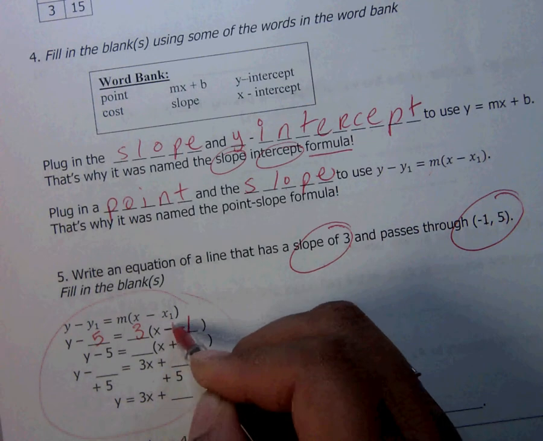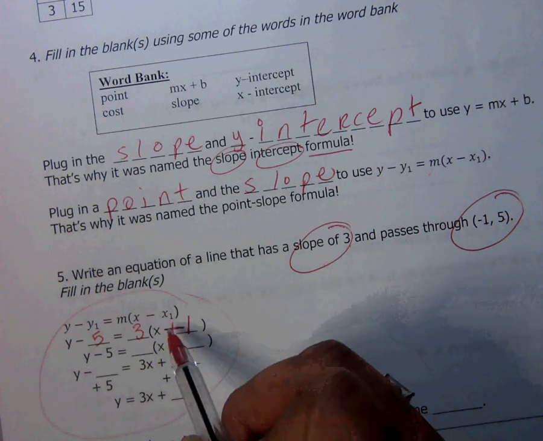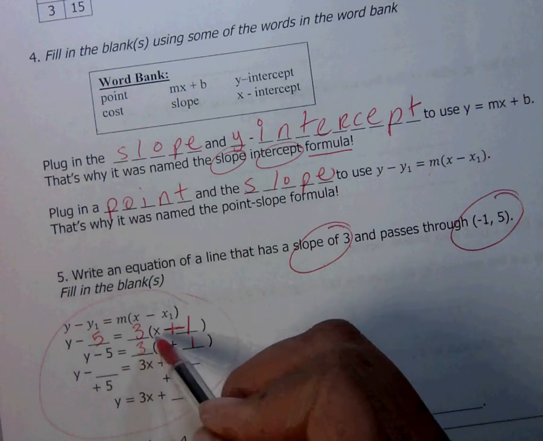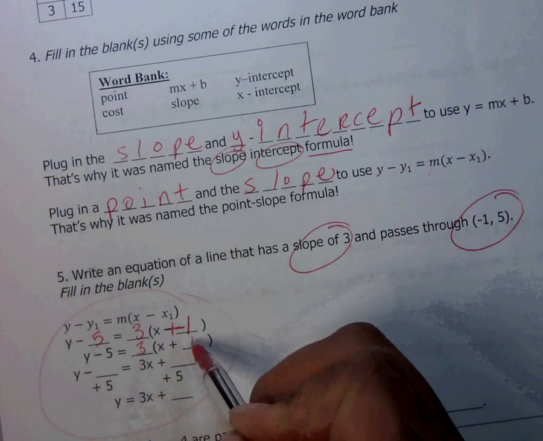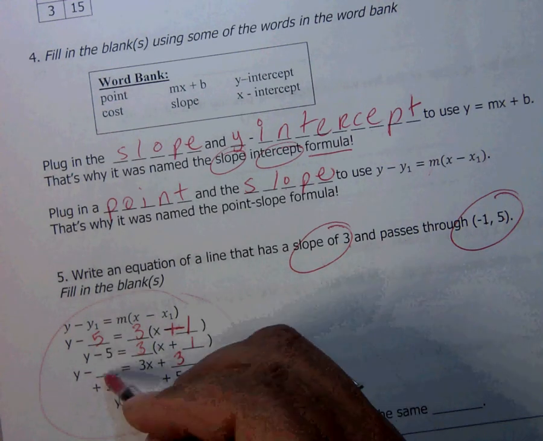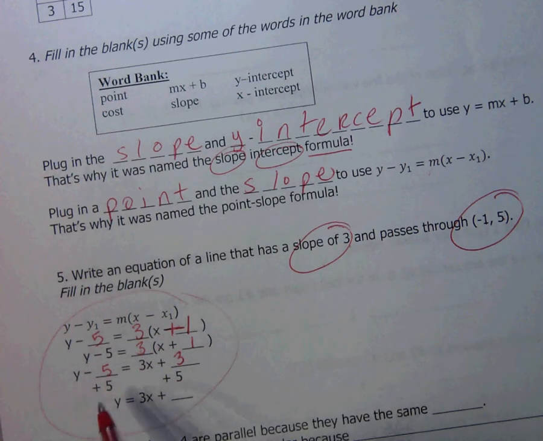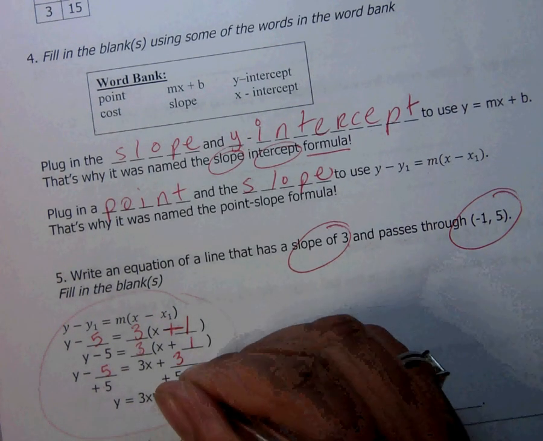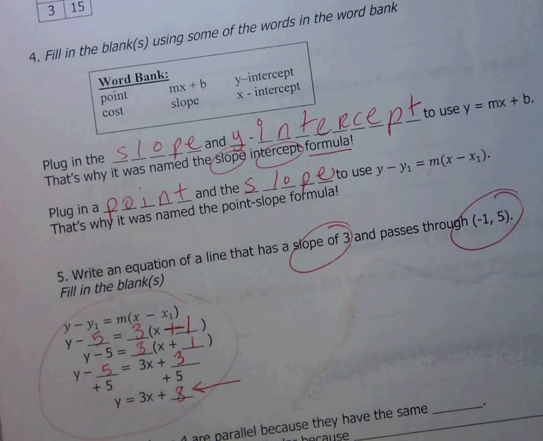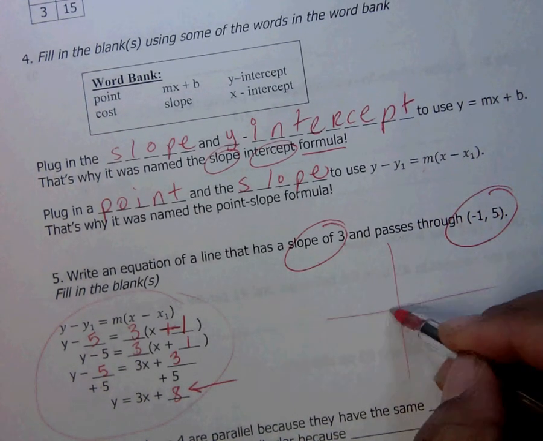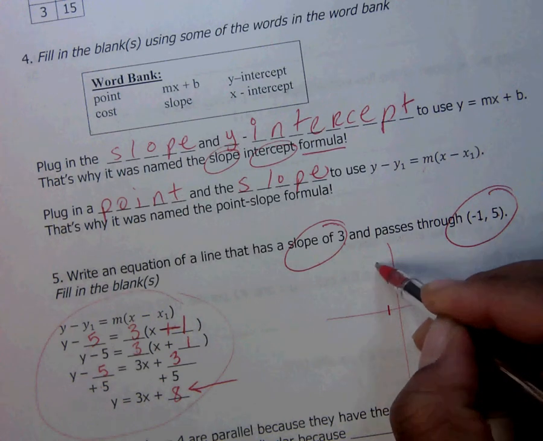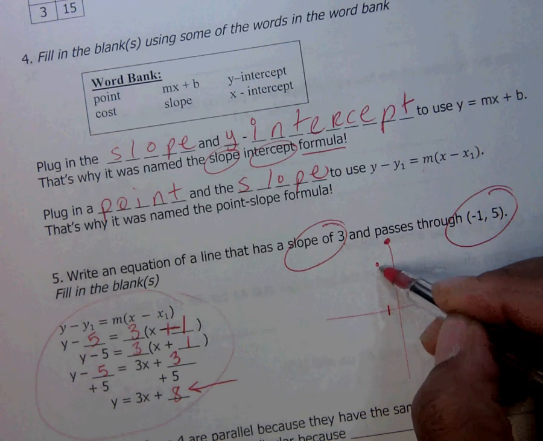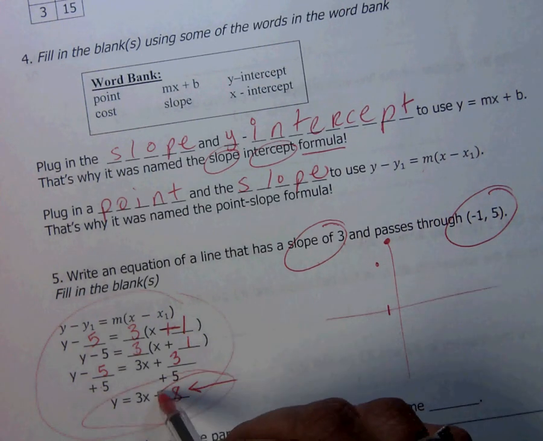So this changes to a plus sign because it's a double negative, and I bring everything down. Now we multiply. 3 times this is 3x. 3 times this is 3. Bring down my 5. Now add 5 to both sides. That gives me 8. And now I have the answer for this problem. Yes, you can also plot -1, 5, and then go up 3, 1, 2, 3, and over 1. And yes, you can do menu 613 with that, but you would still get this answer.